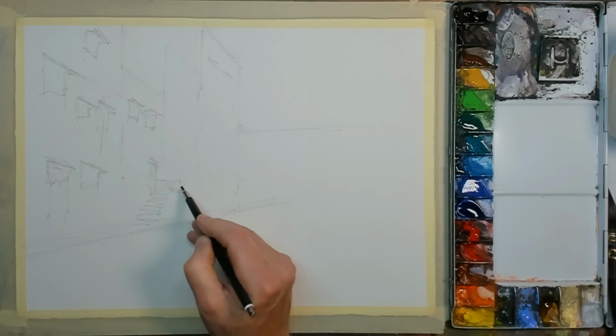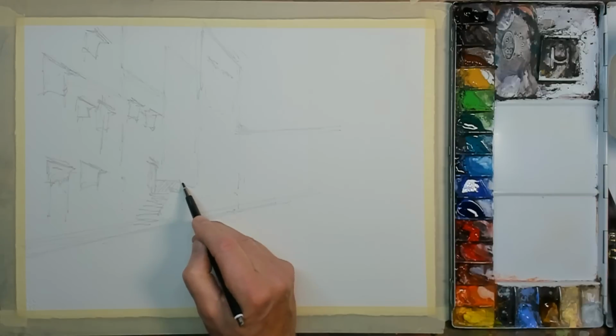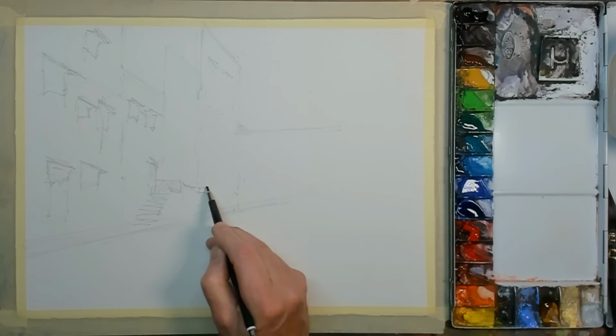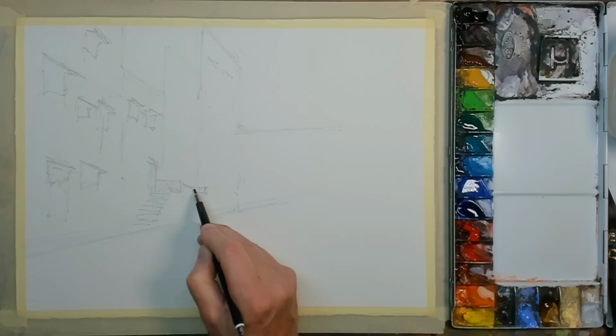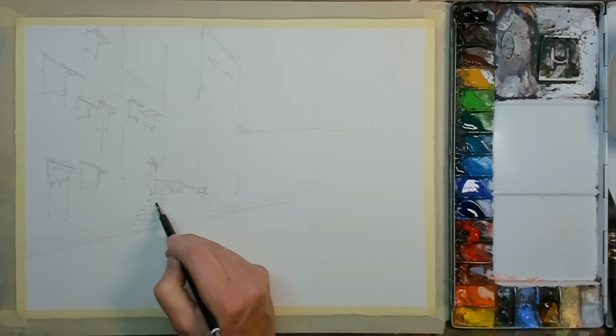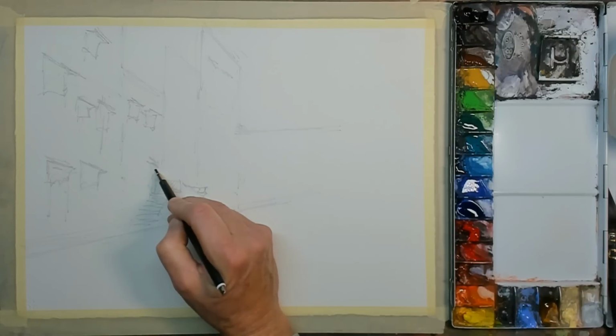That's in the shade. And I guess there's another staircase, steps on that side, but that's the steps leading to that doorway.